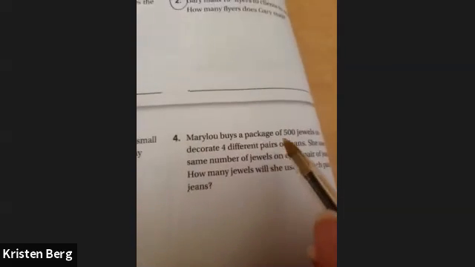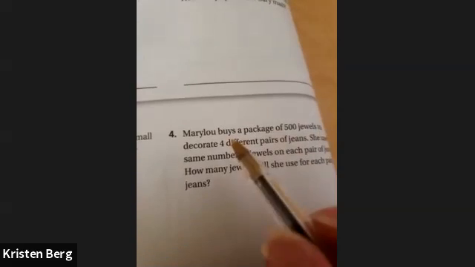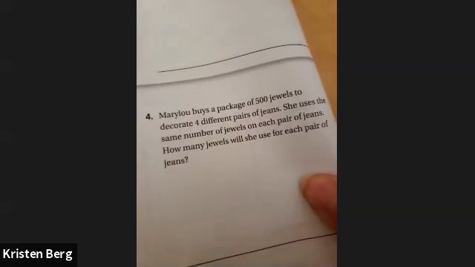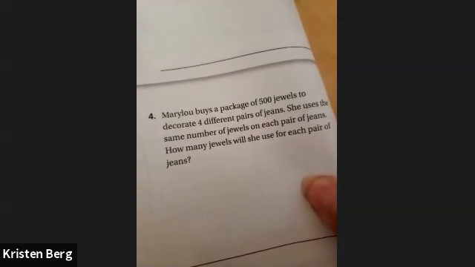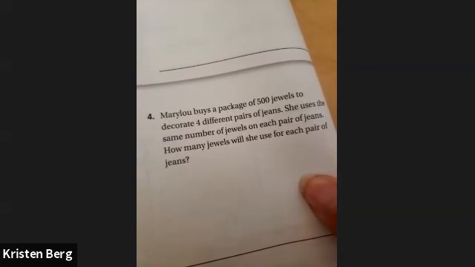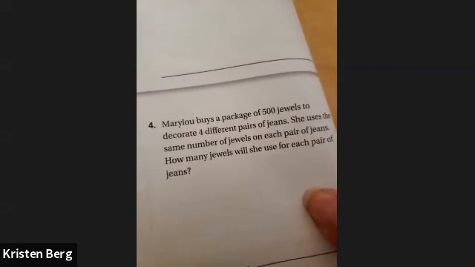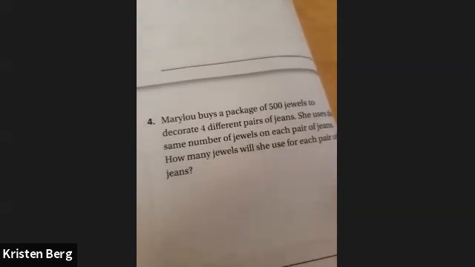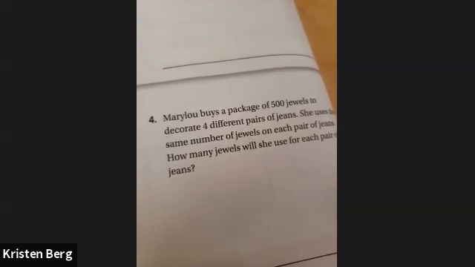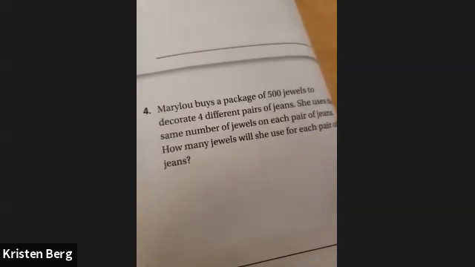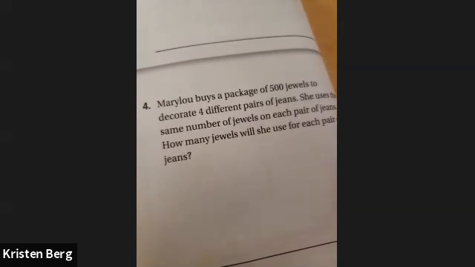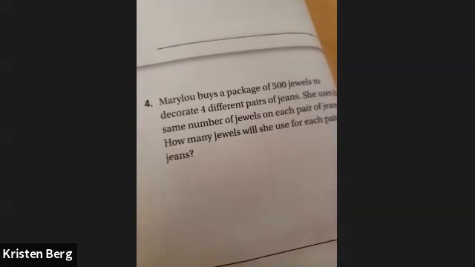Mary Lou buys a package of 500 jewels to decorate 4 different pairs of jeans. She uses the same number of jewels on each pair of jeans. How many jewels will she use per each pair of jeans? All right, so you guys, this is a 4th grade standard, but I don't know if Mr. Brian had showed you it, but I am going to kind of show you.